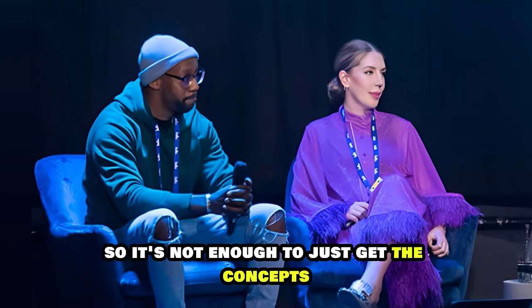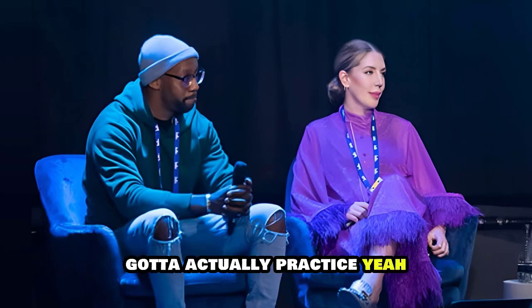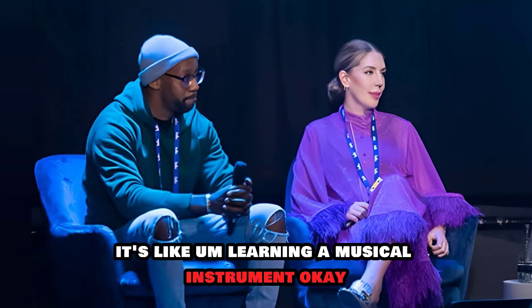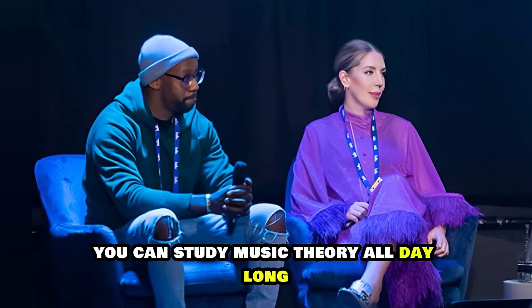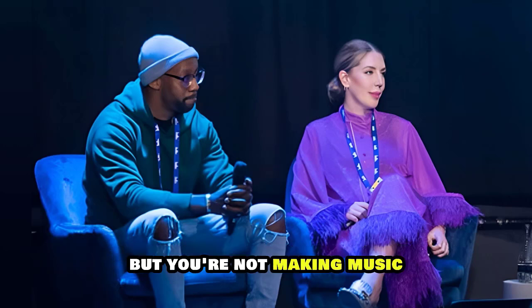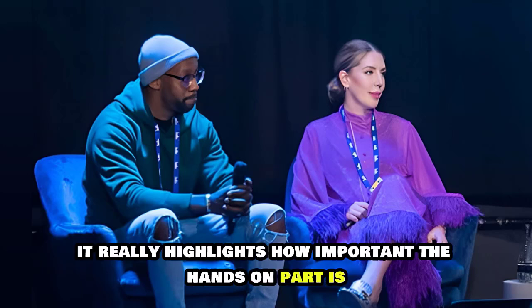So it's not enough to just get the concepts. Got to actually practice. Yeah, it's like learning a musical instrument. You can study music theory all day long, but you're not making music till you pick up that instrument and practice. That's a great analogy. It really highlights how important the hands-on part is.